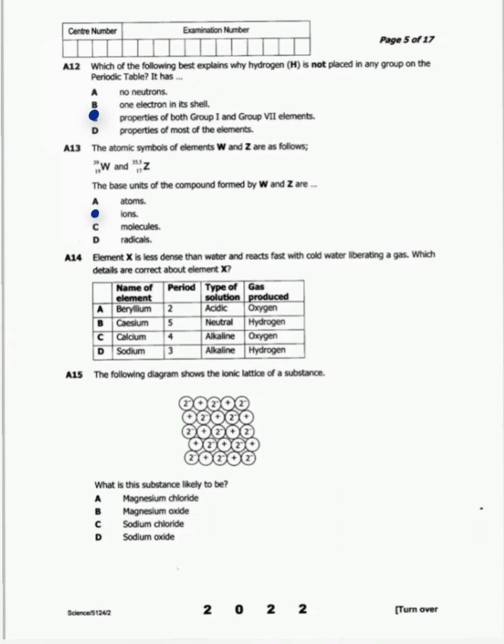So when sodium reacts with cold water, hydrogen gas is going to be produced and the solution is going to be alkaline. Now sodium is found in period 3. So the answer here is going to be D: the name of the element is sodium, the period is 3, the type of solution is alkaline, and the gas is hydrogen.